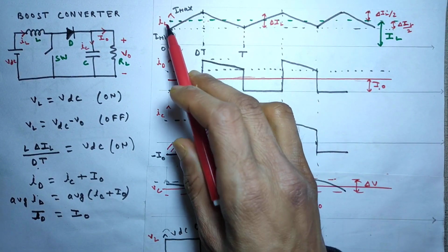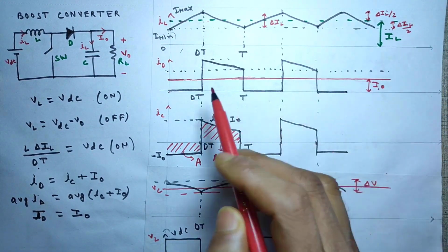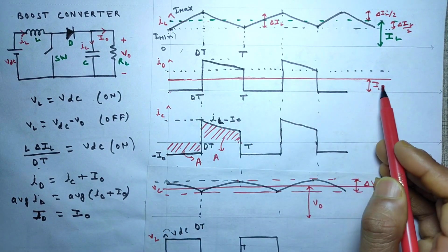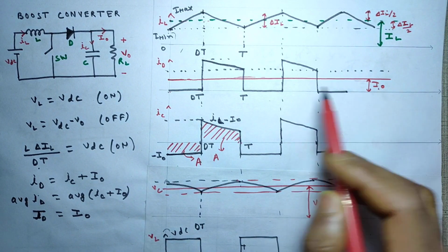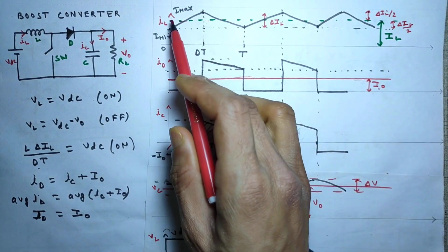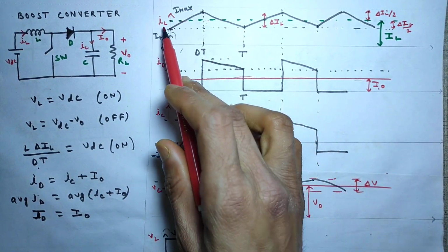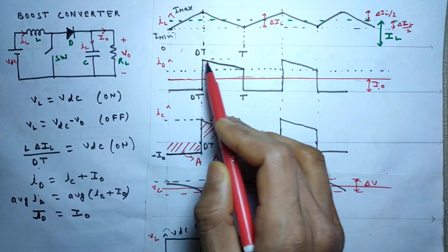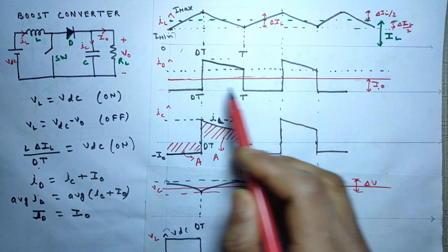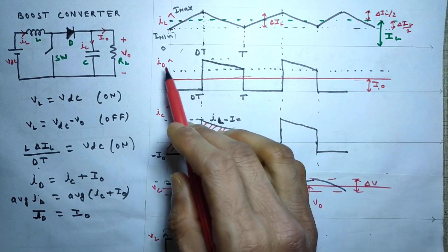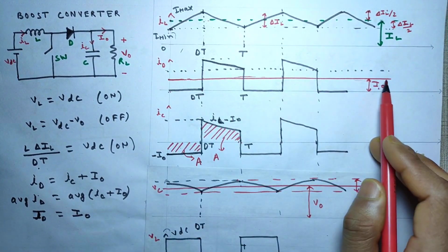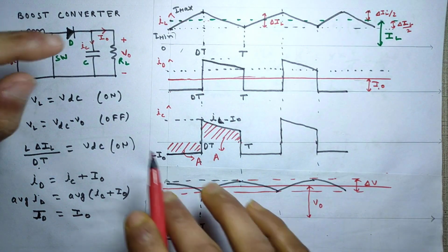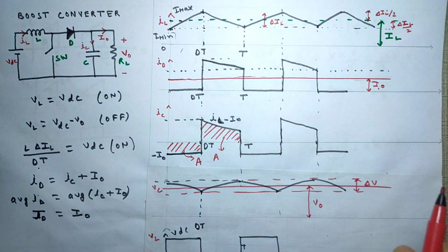That's why I am making this I naught flat, because the ripple in I naught will be less as compared to the ripple in IL. Okay friends, and here I have drawn ID from IL only. So the ripple in I naught is always less than the ripple in ID. So I am making this I naught flat even when these values are average values.